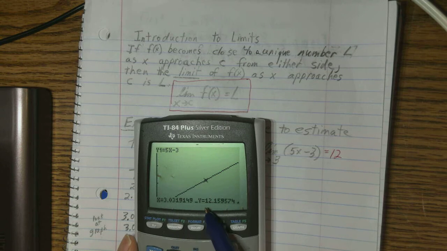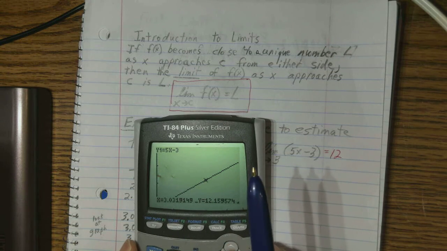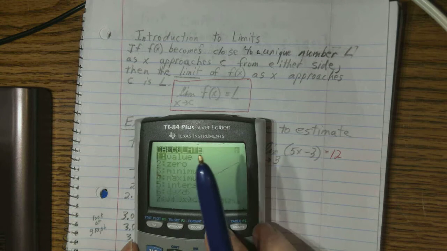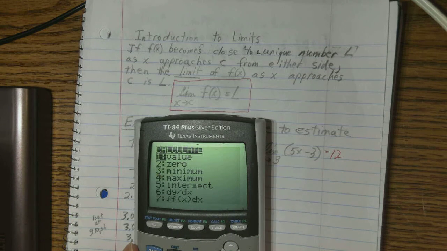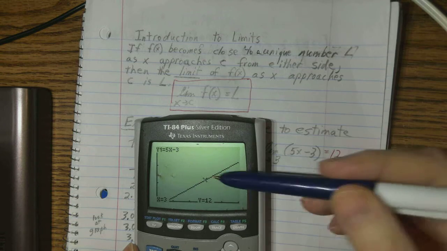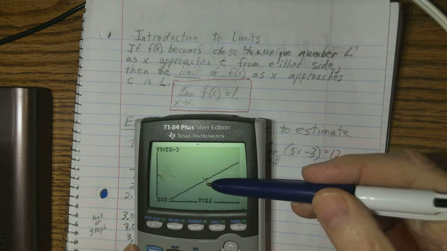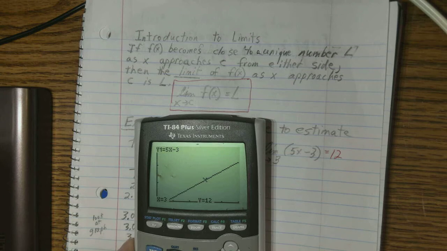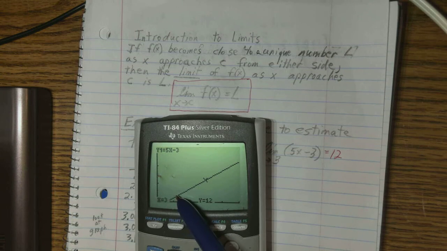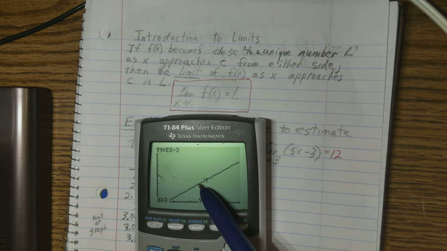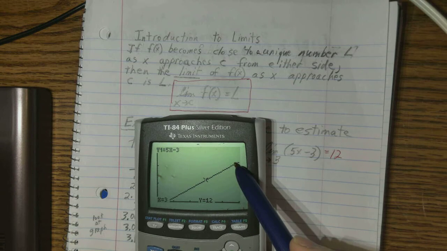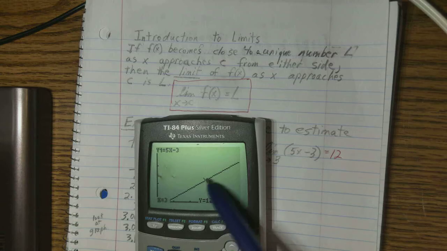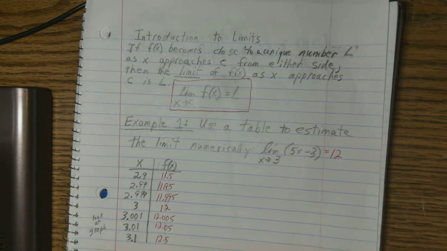When x is 3, you can see y is 12. So we get closer and closer to 12 as x increases toward 3. As x decreases from values above 3 and goes toward 3, the y values get closer and closer to 12. That's all that limits are.